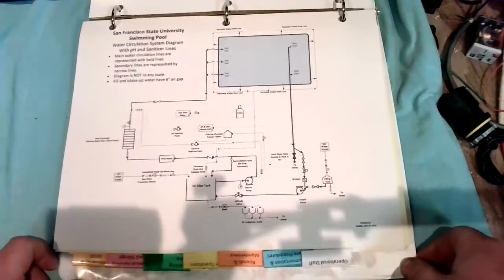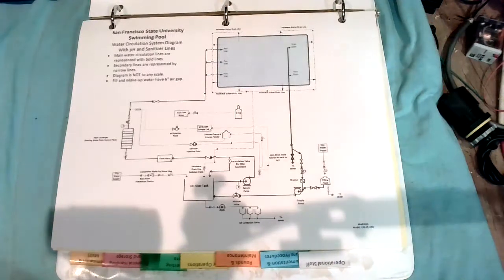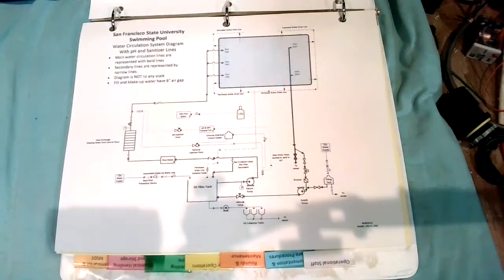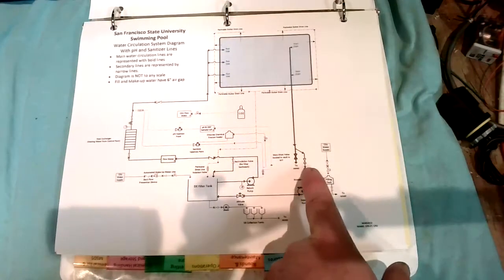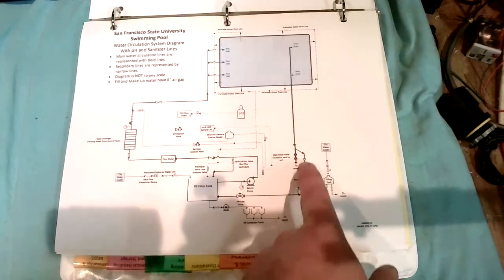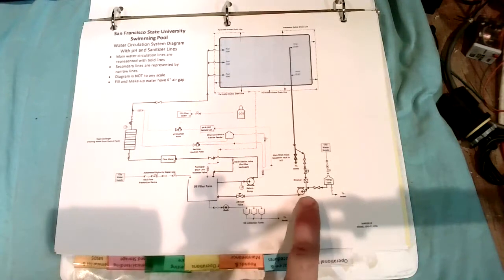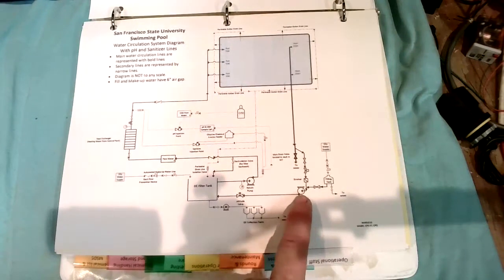So this is the pool system. This is kind of a hybrid. It doesn't show everything, but it's like a souped up one-line drawing. So it gives you the main process. So if we start here at the suction for the pumps, we come in, go to our first pump, which is the supply from the pool.